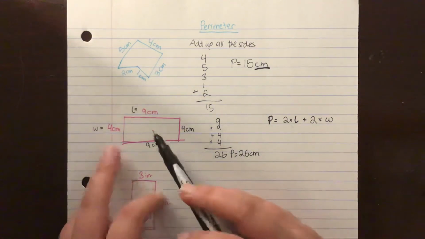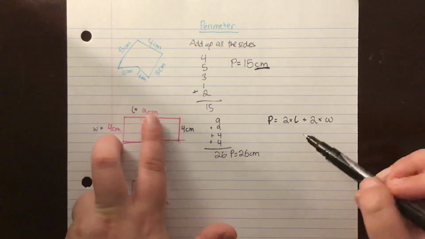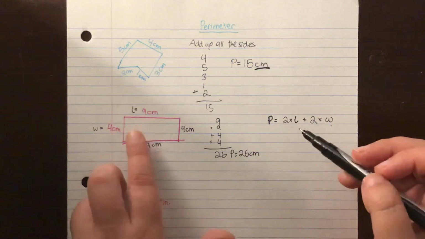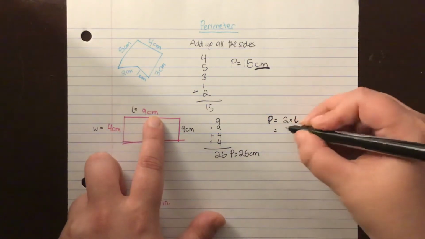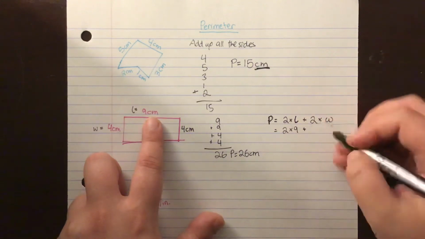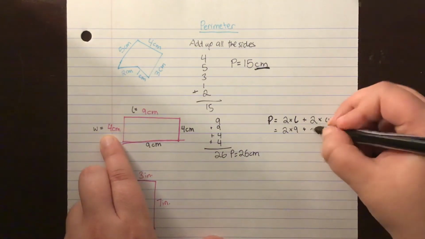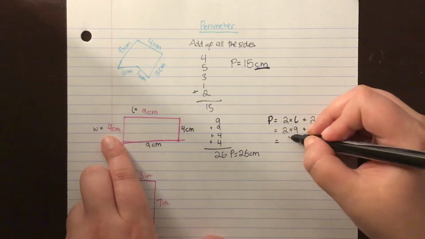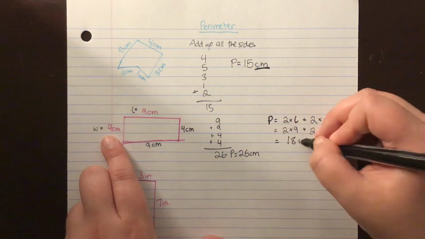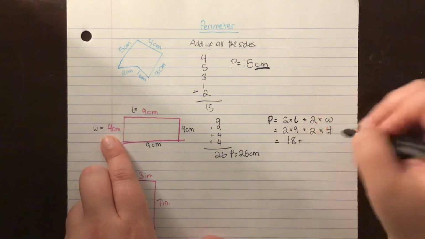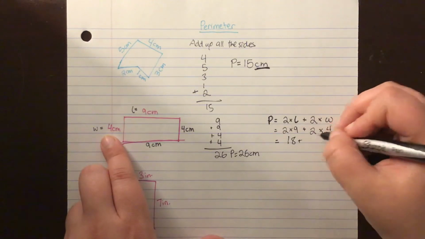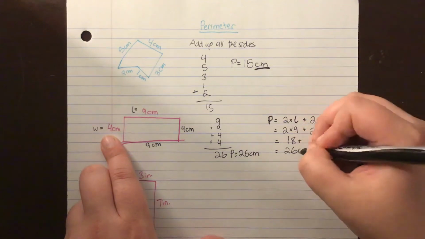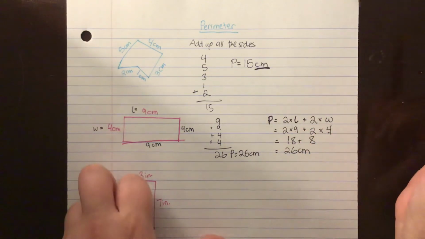Now look, with only that length and that width, I can put those numbers in for L and W, and then I can find my perimeter super fast. I'll show you. So L is equal to 9, so I'm going to go 2 times 9 plus W is equal to 4, so I do 2 times 4. 2 times 9 gives me what? Gives me 18. And then we're also going to do the other multiplication. We always do the multiplication first. 2 times 4 gives me 8, so I'm going to write 8. What is 18 plus 8? Why, it's 26. And there we go, we have the perimeter again.